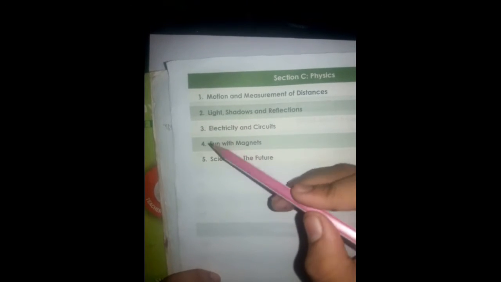Yeah, there are 5 chapters in the physics section, and in most schools it will be taught till chapter 2, and in some schools till chapter 3.